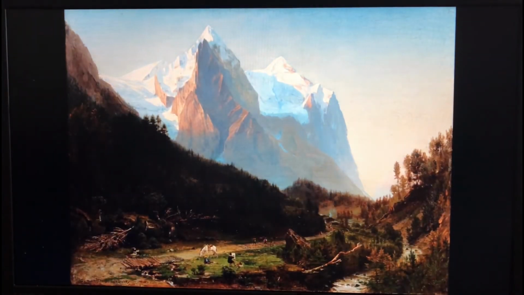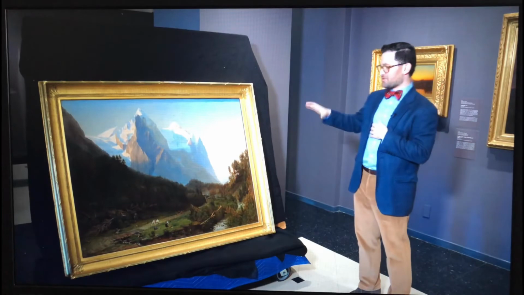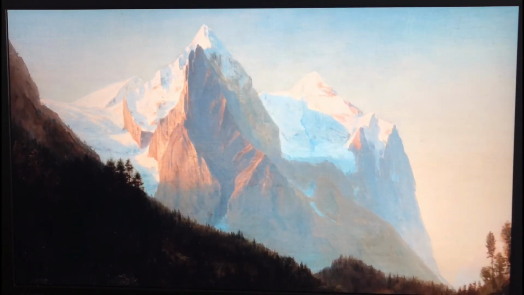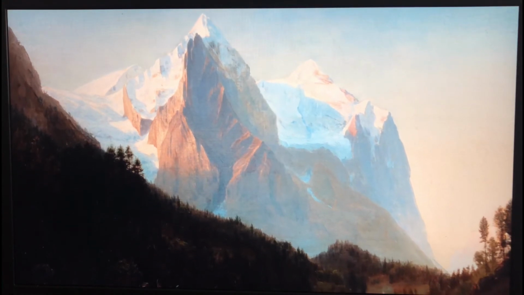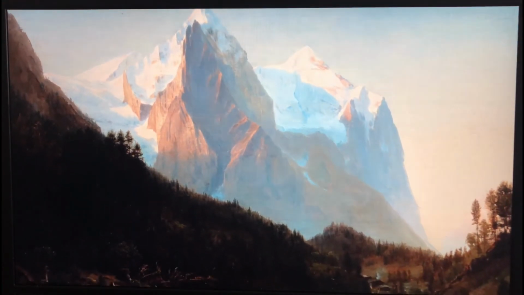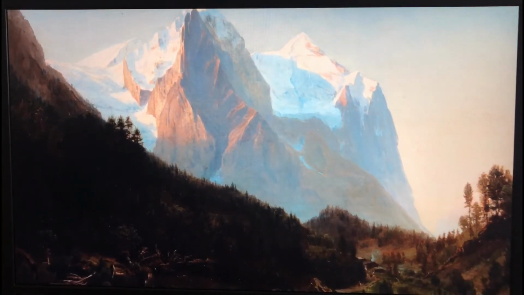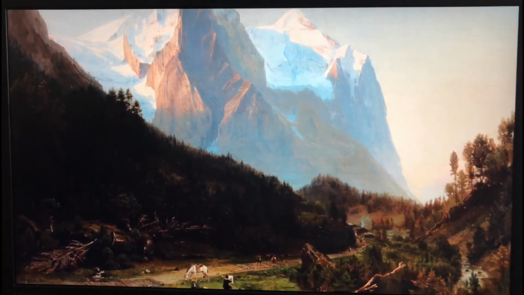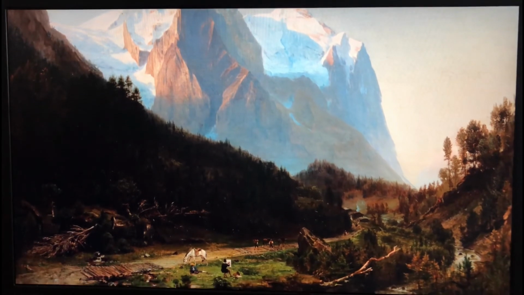Whittredge's The Wetterhorn, 1858. This is a classic work of an American artist abroad. While many artists of the Hudson River School traveled in Europe, Whittredge was an extreme example of this, living in Germany and traveling extensively throughout the continent for a decade. So he was deeply embedded in the European art establishment, especially associated with the Dusseldorf Academy.